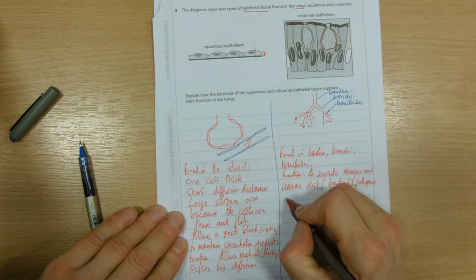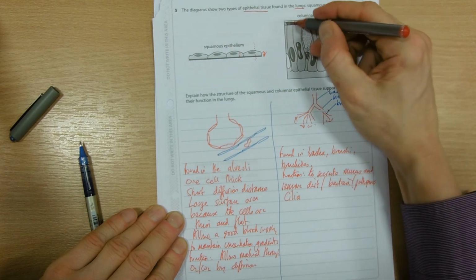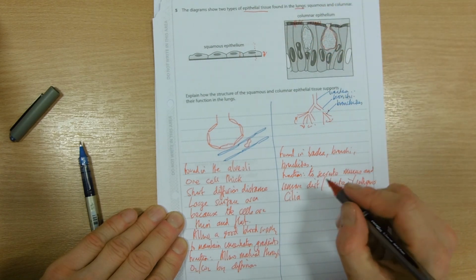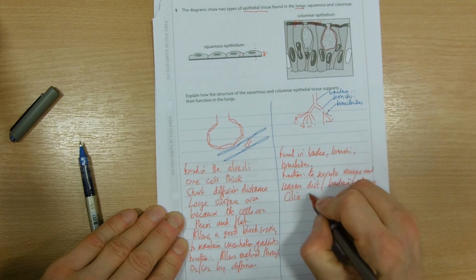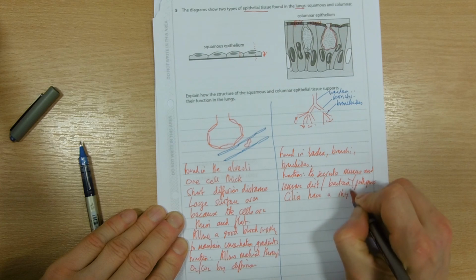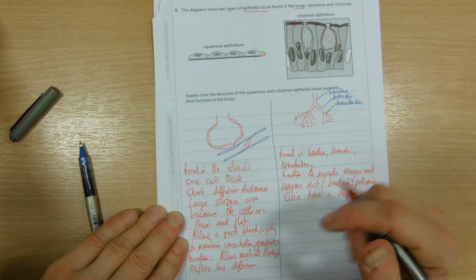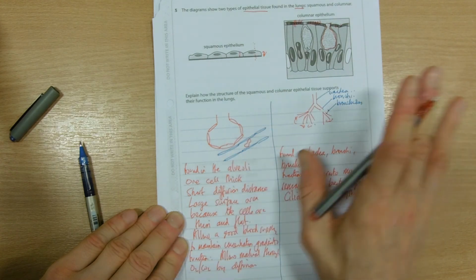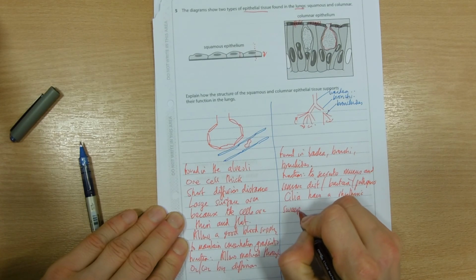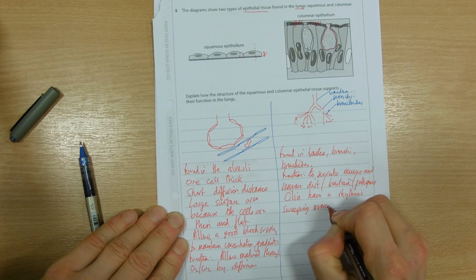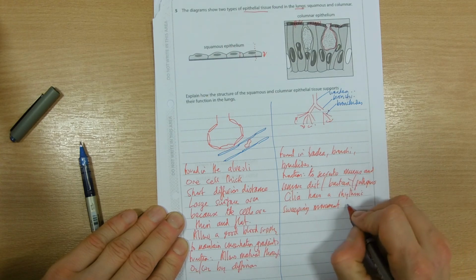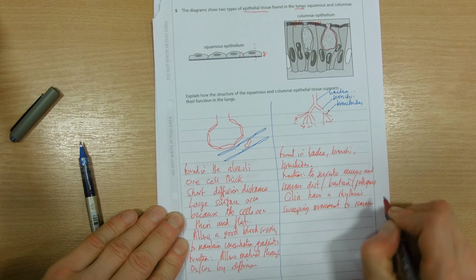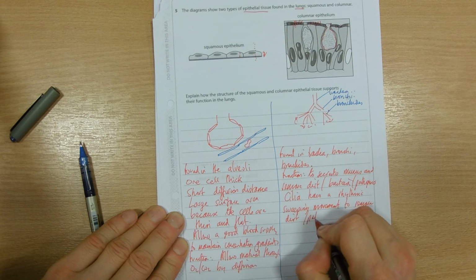We can draw attention to the cilia. The cilia are present. That's these at the top. And these have a rhythmic sweeping movement. Rhythmic, which means kind of all together, and then sweeping movement, like all moving across, to remove particles of dirt or pathogens.